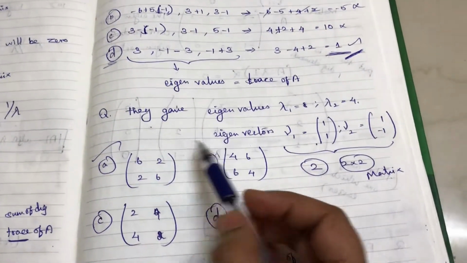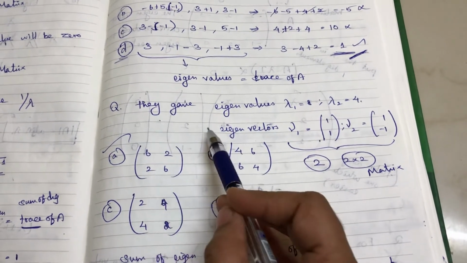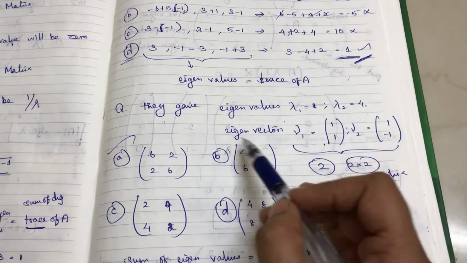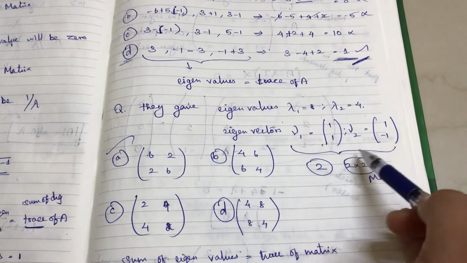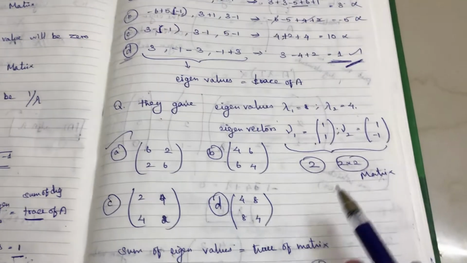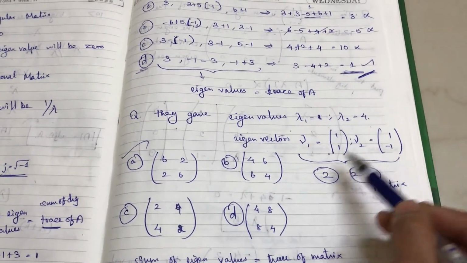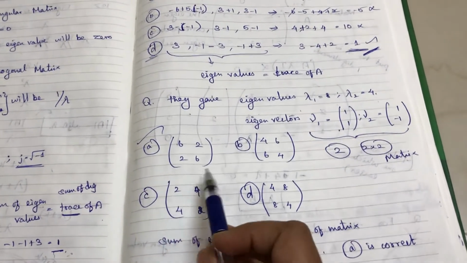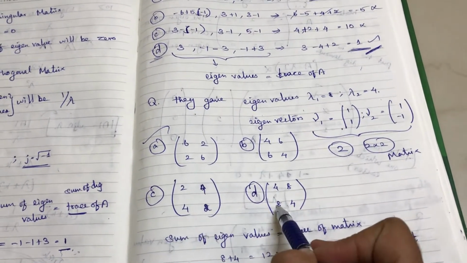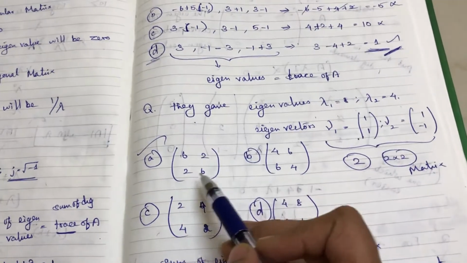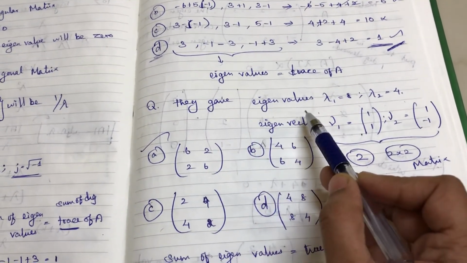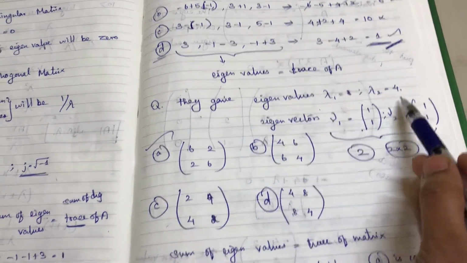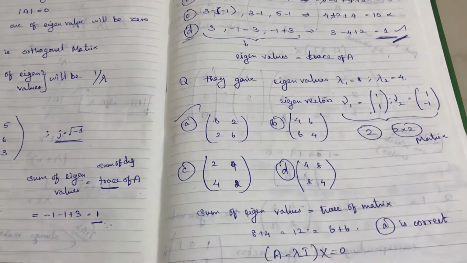Okay. Then the next sum here, they gave eigenvalues lambda 1 is 8 and lambda 2 is 4 and they have given eigenvectors mu 1 and mu 2. Okay. You can see here there are only 2 values over here. That means this matrix is a 2 by 2 matrix. Okay. And they have given 4 matrices here. We know sum of the diagonals is equal to sum of eigenvalues. So you can see here 6 plus 6 is 12. 8 plus 4 is 12. So we can easily click the first option here.